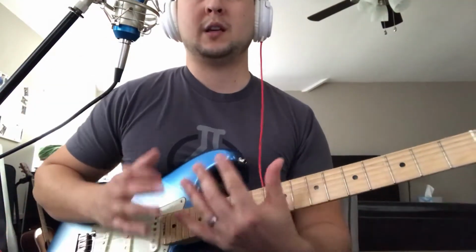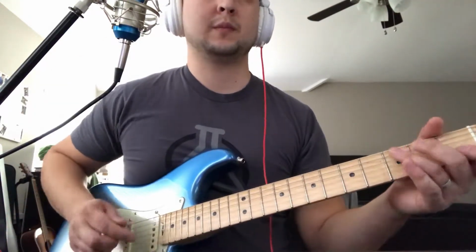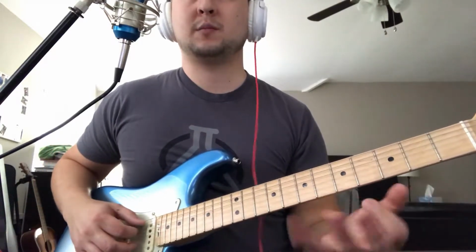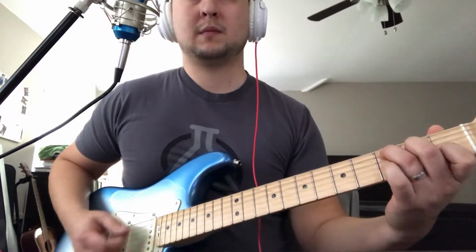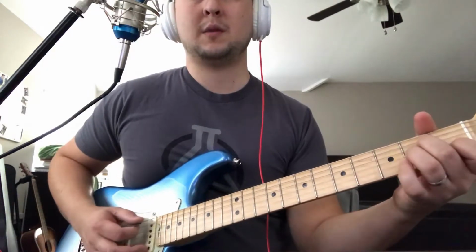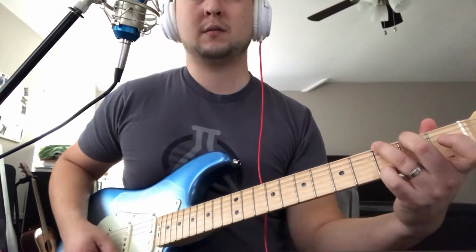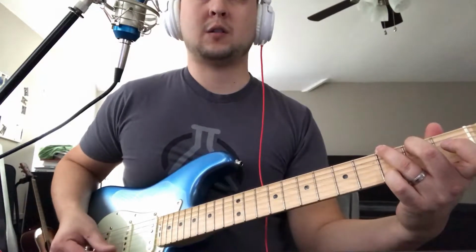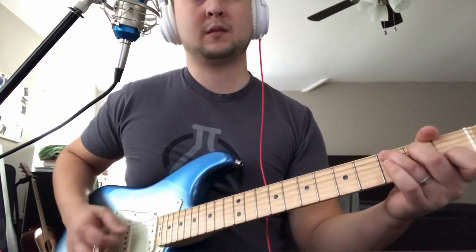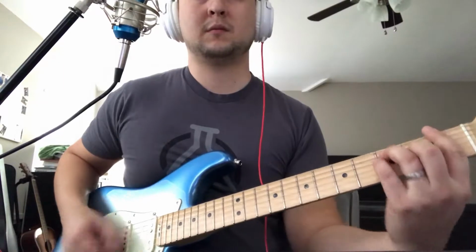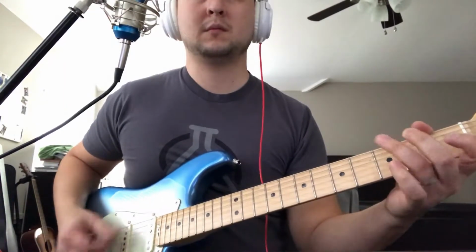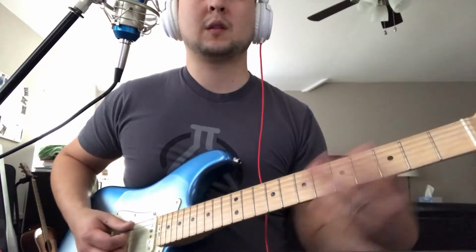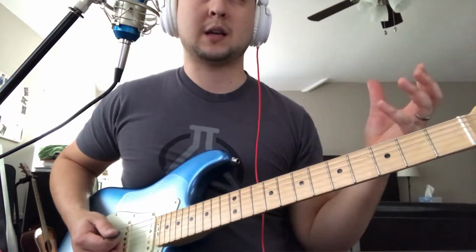So let's imagine we're playing in the key of C major. I'm going to give a very simple chord progression. We have C, F, A minor, G. If I was playing rhythm guitar, I could do that, right? But there's other ways to do that same exact rhythm guitar part.